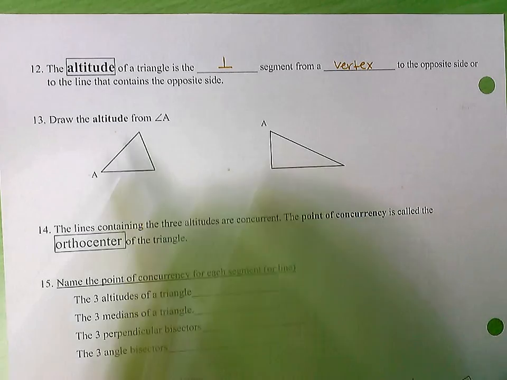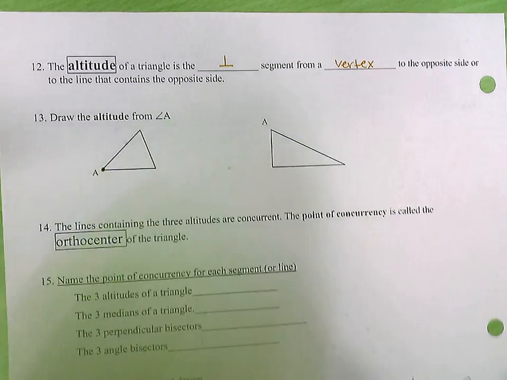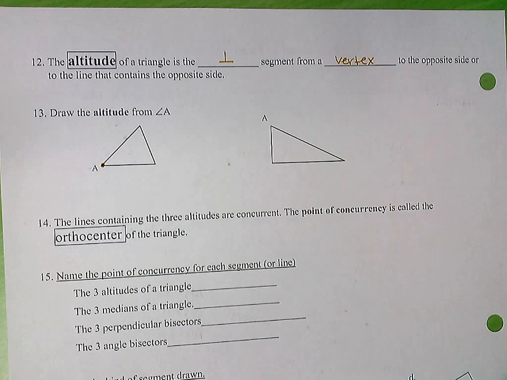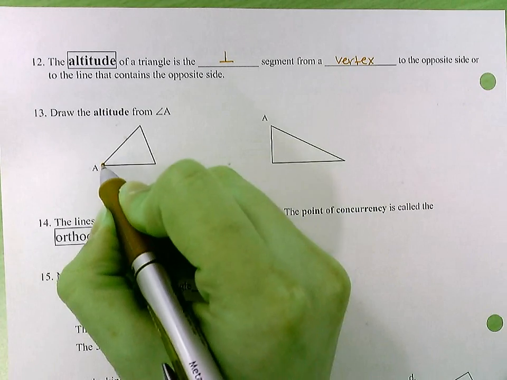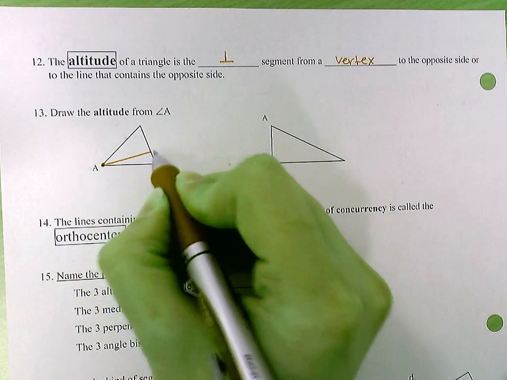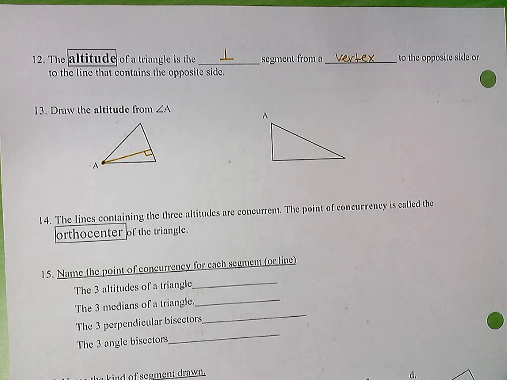Now, to draw these in, I want to go from angle A, so that'll be my vertex, and then I need it to be perpendicular to that opposite side. So that means it has to be 90 degrees with this opposite side here. Again, I'm just going to estimate to make that 90 degrees. It doesn't have to be at the midpoint.